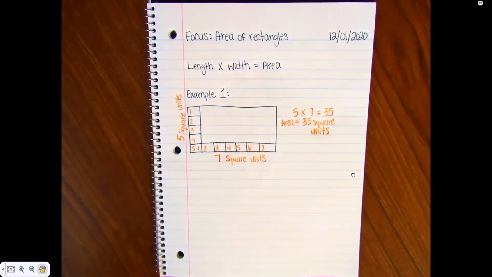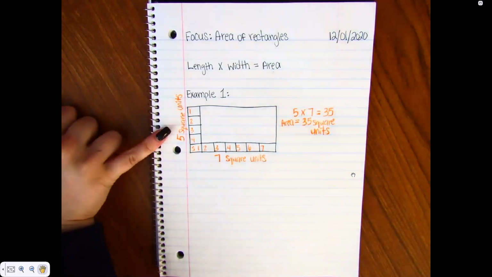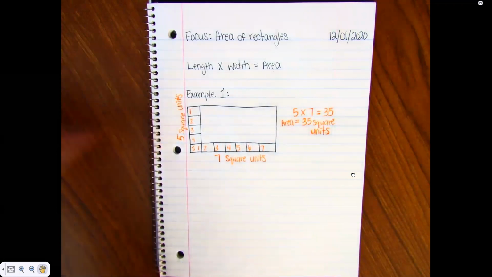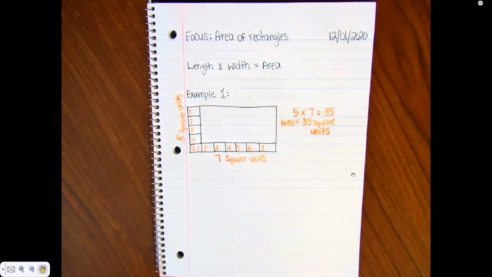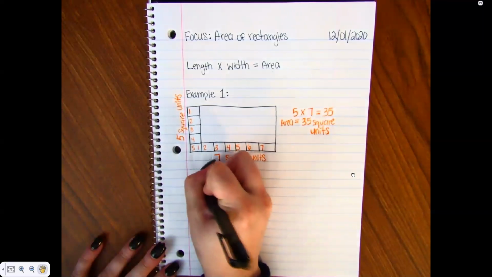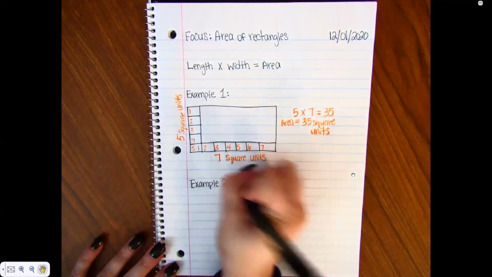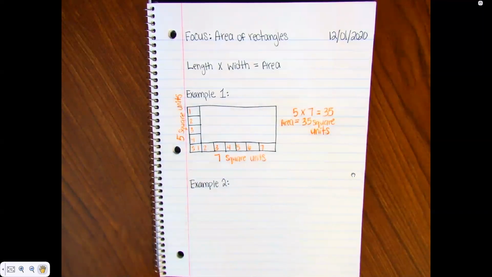So whenever we get these area problems, they can give us two different kinds of examples. They can give us one like this, where they give us the area model. They can also give us another example that doesn't give us the area model, but it tells us the length and the width.